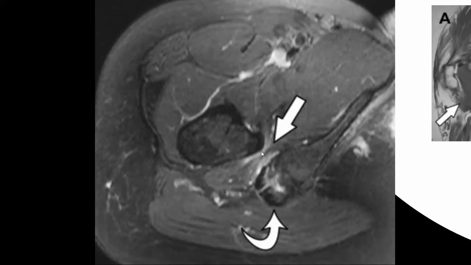and you've also got this very low signal structure coming off the ischial tuberosity, and these are the hamstring tendons, and you can see they are quite inflamed as well. So it's a complex, isn't it? The quadratus femoris is inflamed, it's chronic, and then the inflammation basically spreads to the right hamstring origin.